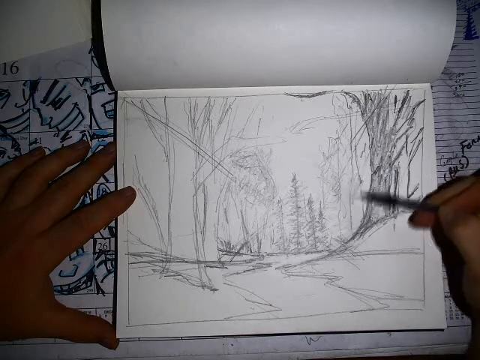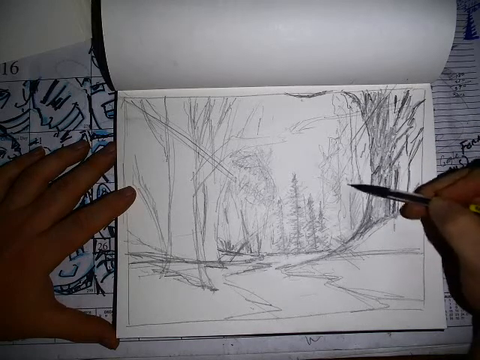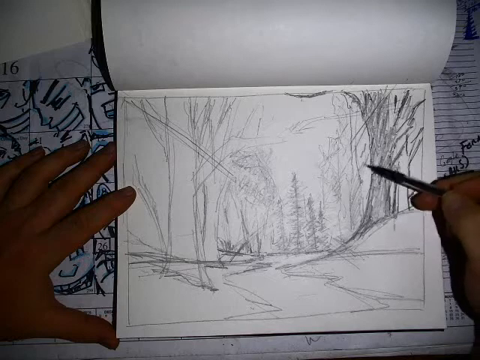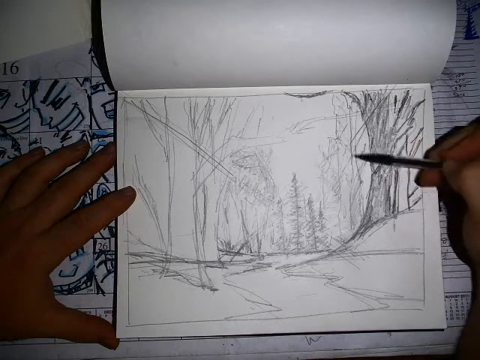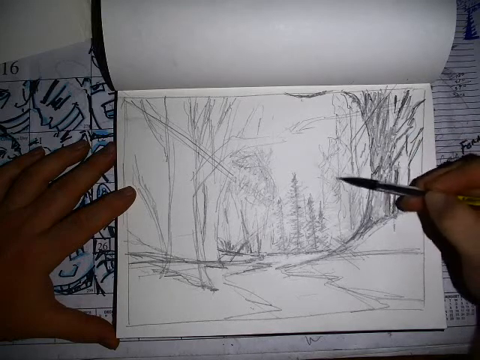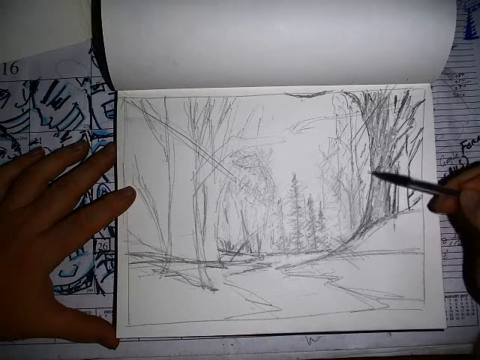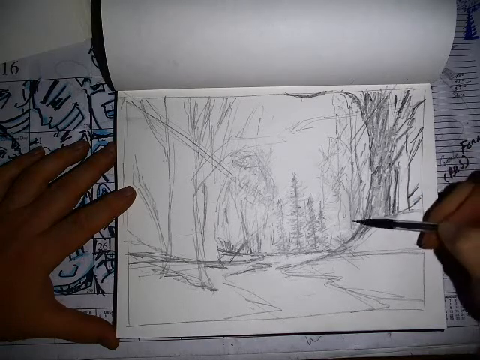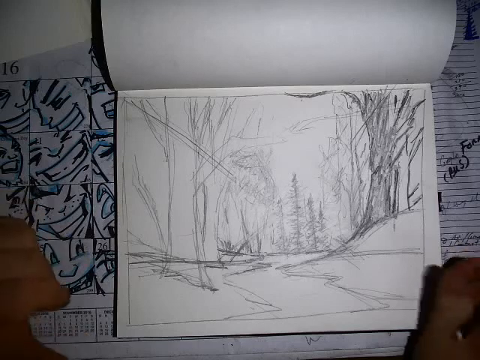Same way with this one. I know this one's supposed to be lit up, so I'm going to make sure I have a good structure, but then I'm going to leave it. A little bit of shadow underneath it.